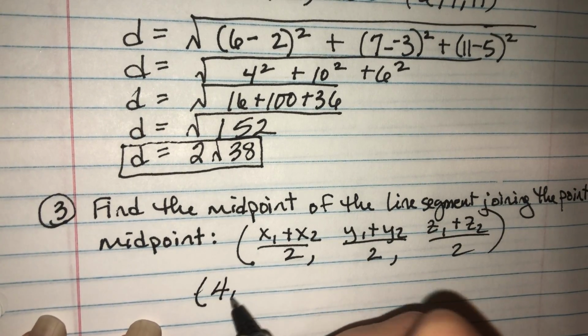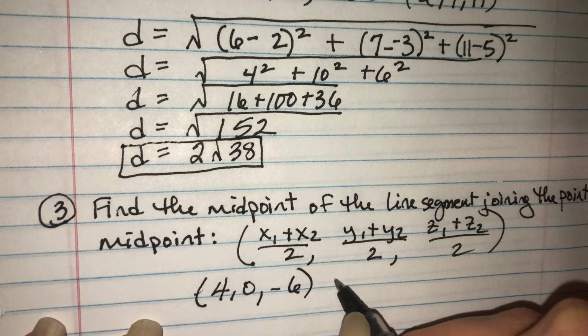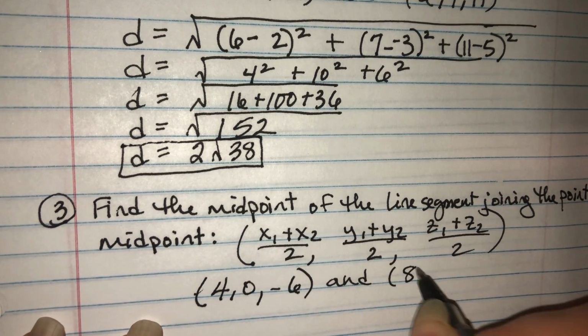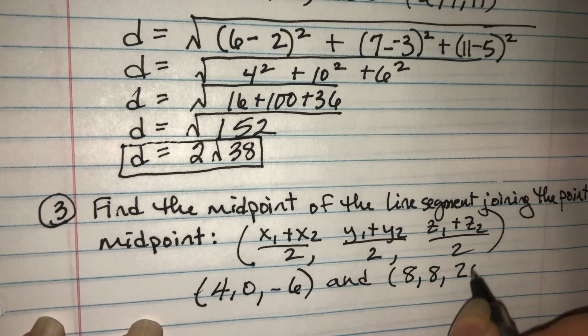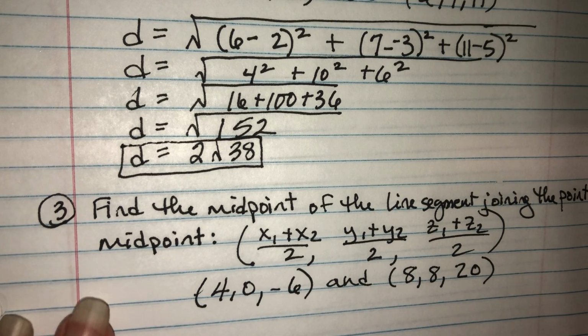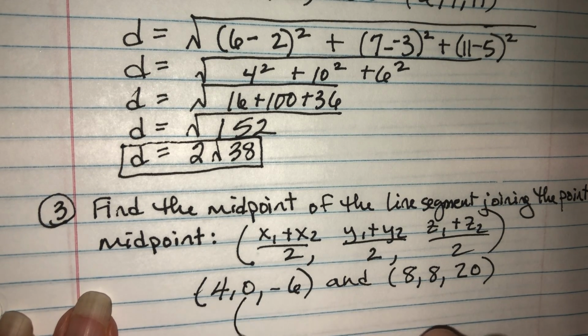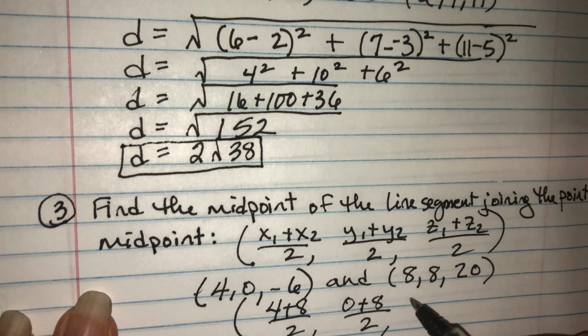So our points are (4, 0, negative 6) and (8, 8, 20). So we just substitute these values into the formula. 4 plus 8 divided by 2, 0 plus 8 divided by 2, negative 6 plus 20 divided by 2.